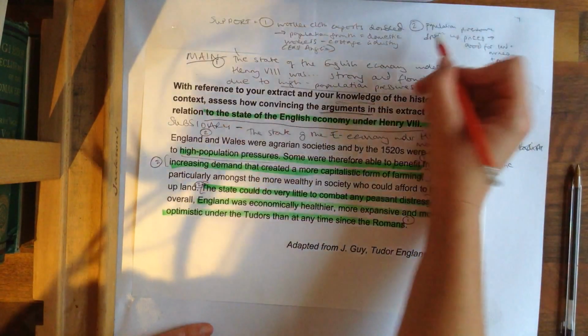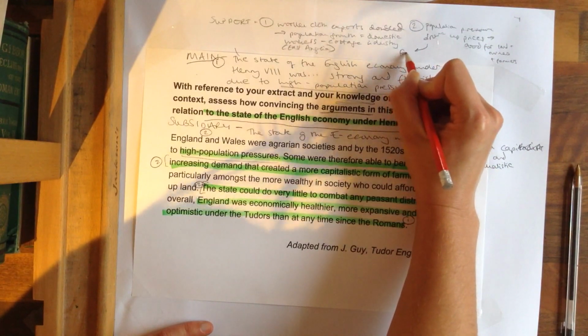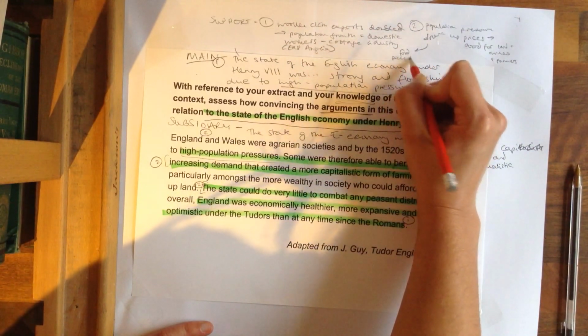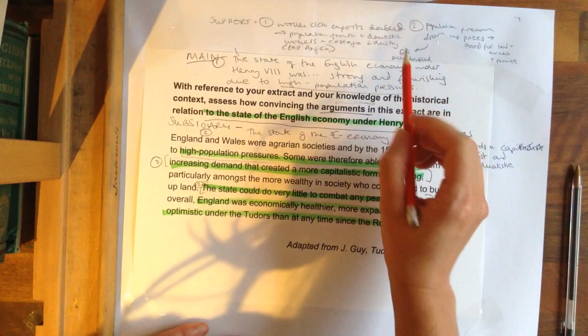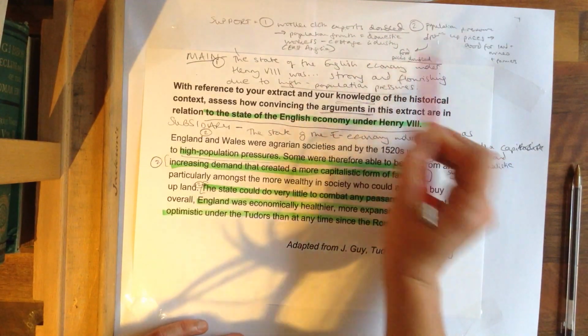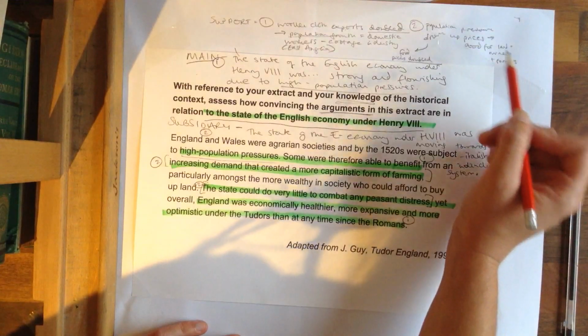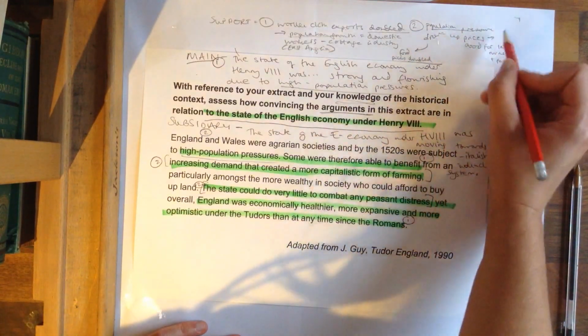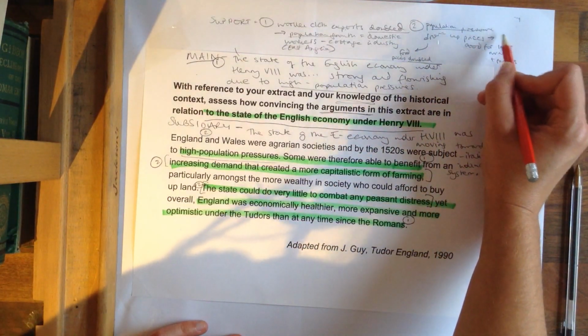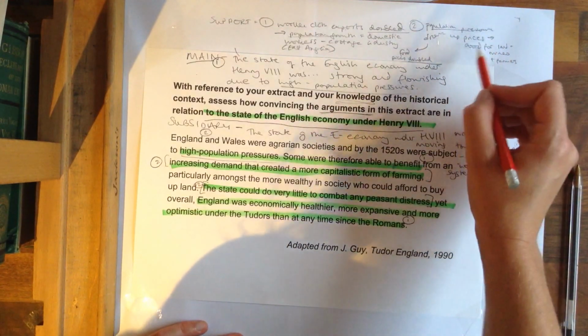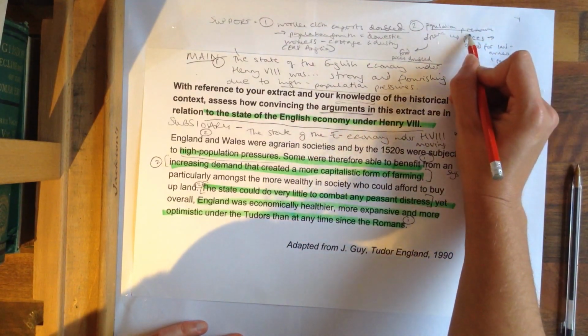And then I might give the fact that food prices, again, doubled over the course of the reign. So I've got some statistics with my doubling of food prices. I've got some explanation as to how the population growth led to this. So population pressure obviously stimulates demand, which means that businesses and markets can charge more for the food because people are willing to pay the money.